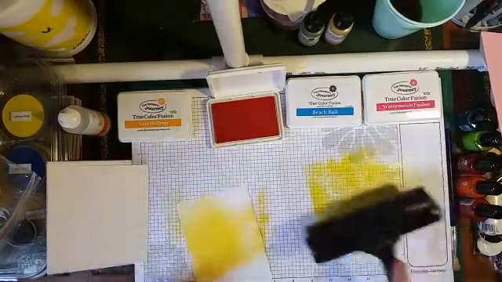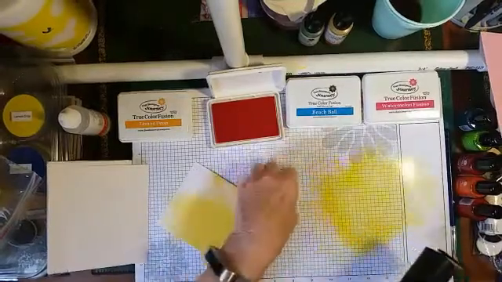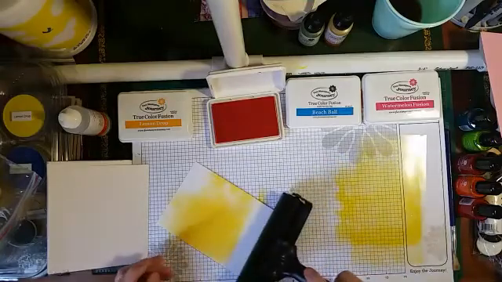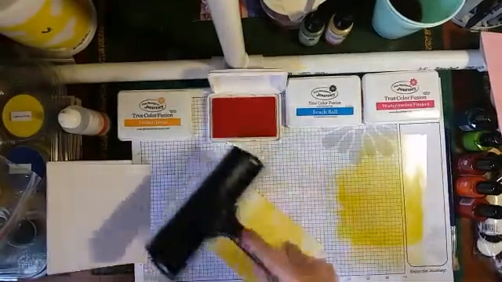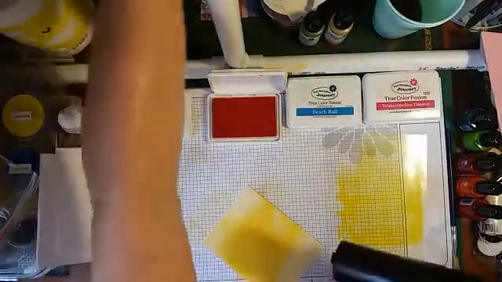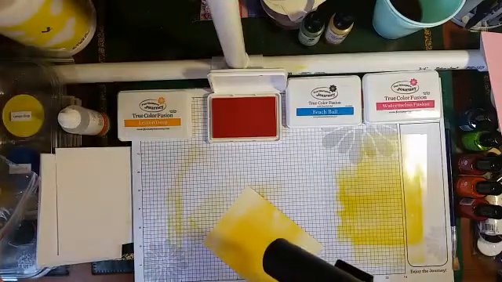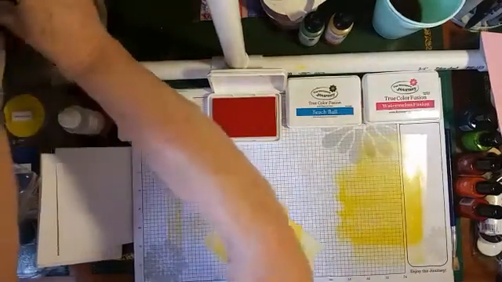I didn't get my whole brayer covered, so let's do it this way. Next, I probably should have rolled it from the narrow end. There, how's that? Okay, now I'm going to clean this off. Get a baby wipe. And clean this off.